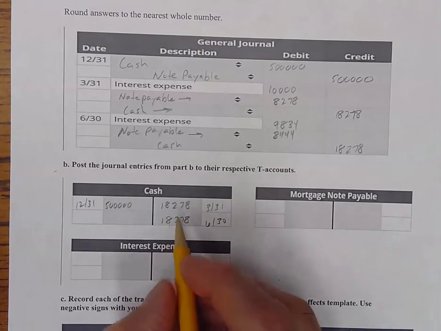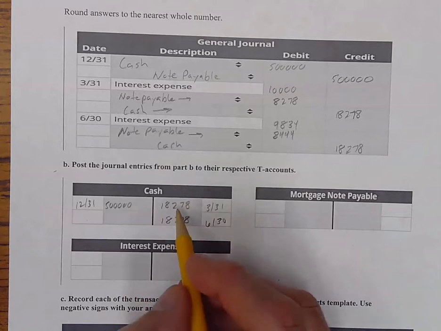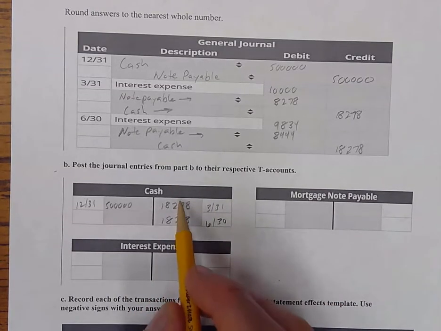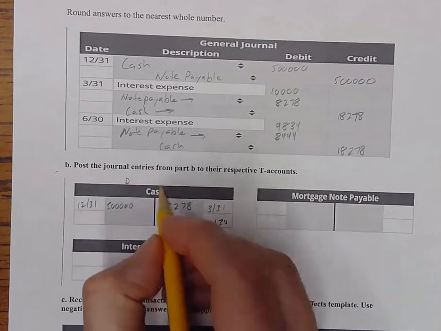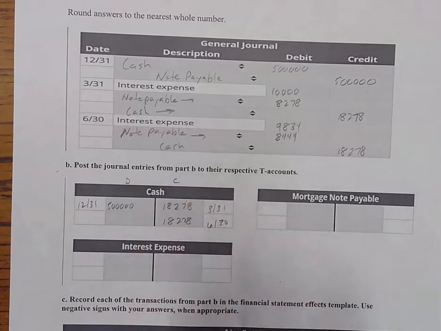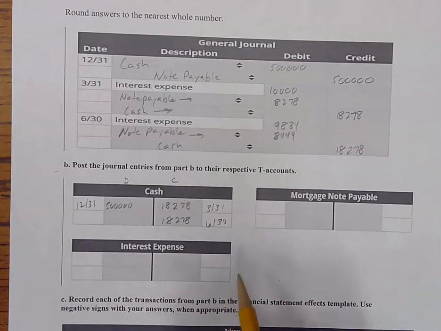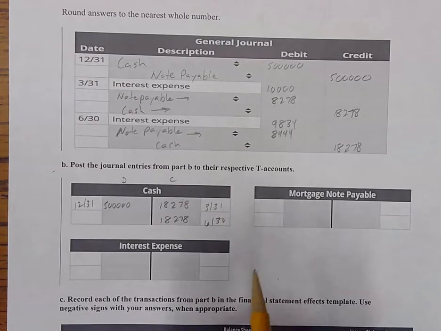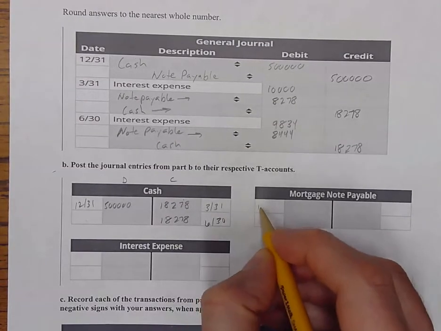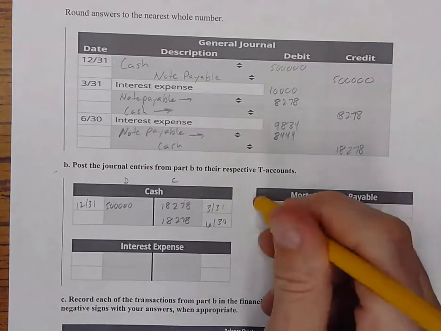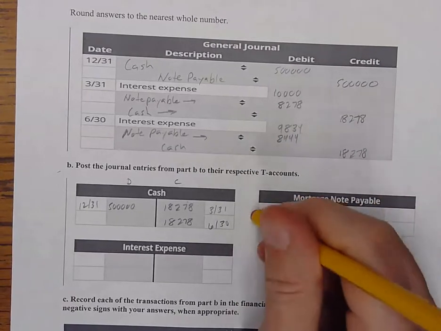So the cash is down in these two transactions, and it goes down with a credit, over on the right. That's how assets go down. All right, so mortgage note payable. Let's see, we're going to do this one a little bit differently.